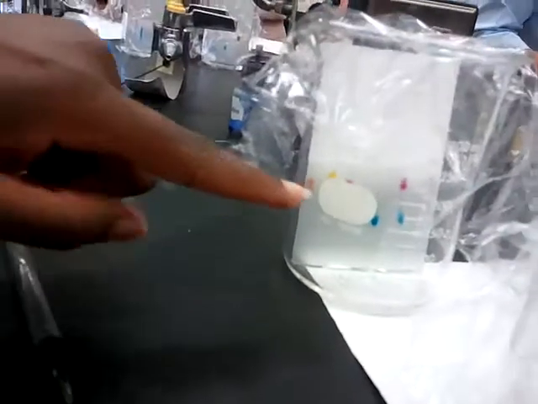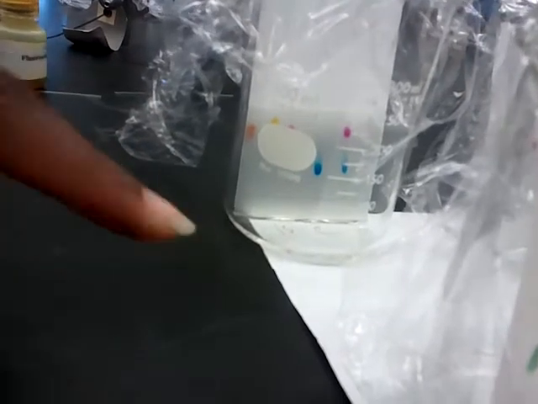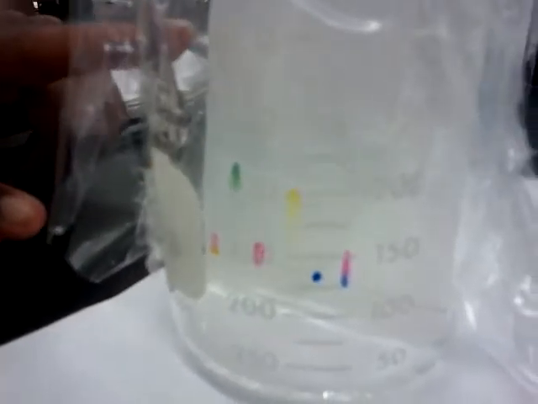So here, for instance, for this one, you can see that some of the dye is moving further to the bottom, which means that it may be closer in polarity to the actual solvent. And in this one, you have some of the dyes moving closer to the top, which means it's closer in polarity to the actual card.